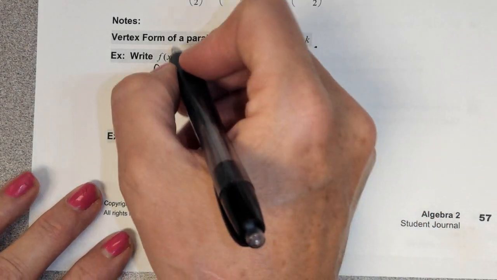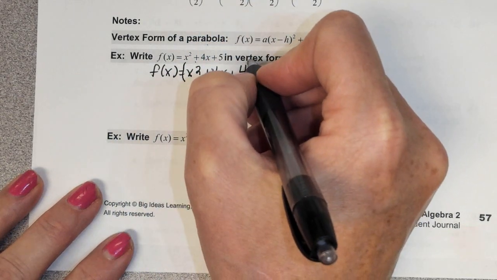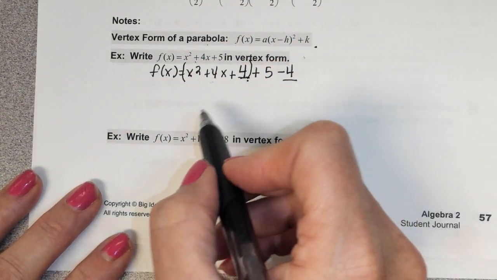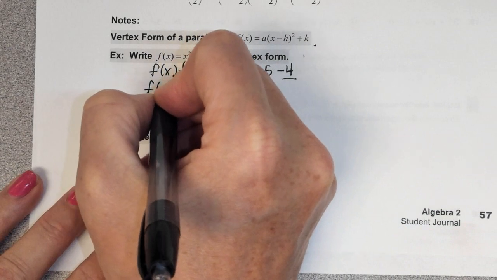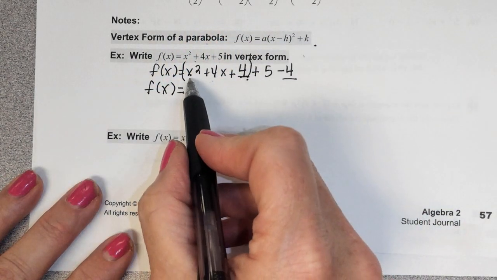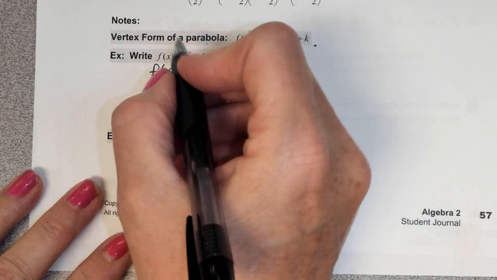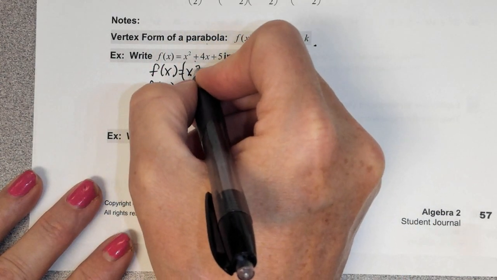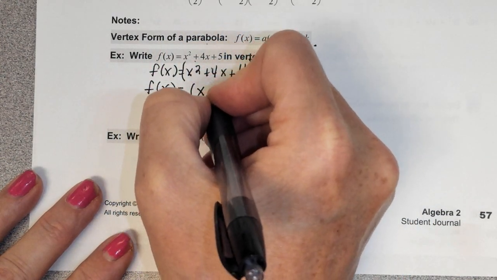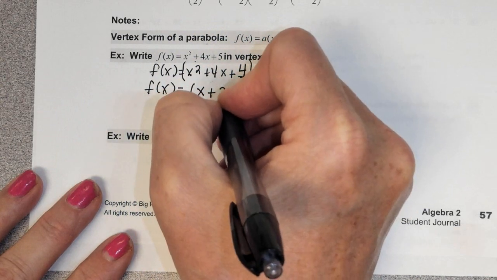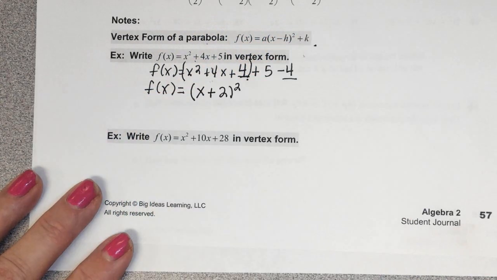So now I'm just going to rewrite it. I'm going to group these three together. So now I'm going to have f of x equals, I want to know how this factors. This is what we did on the board earlier. I take the square root of the first term and the square root of the last, quantity squared. That's how it factors.